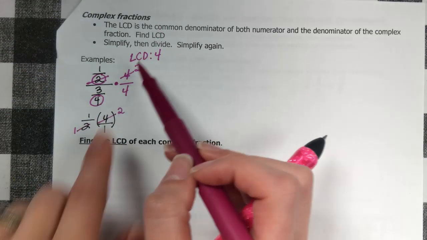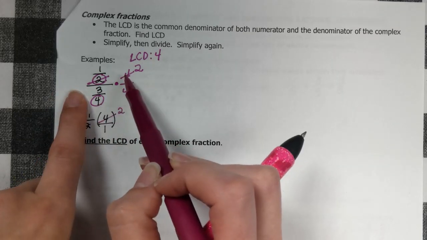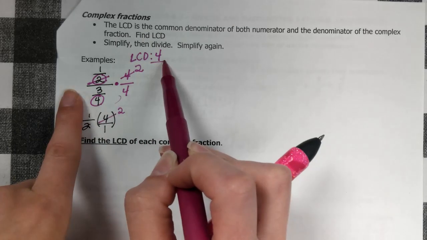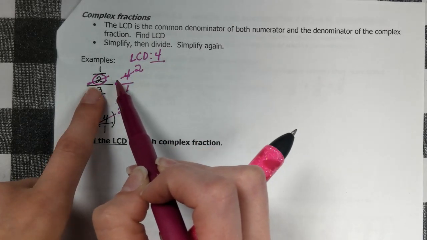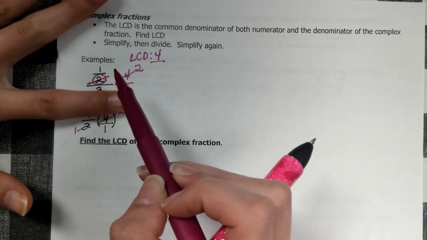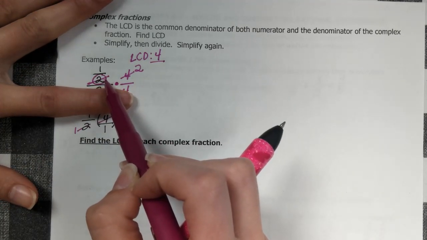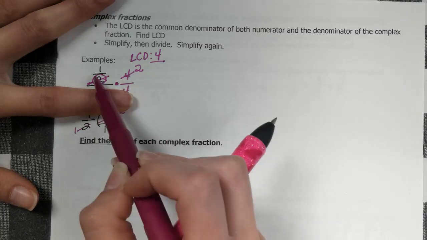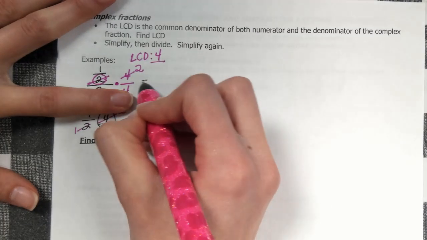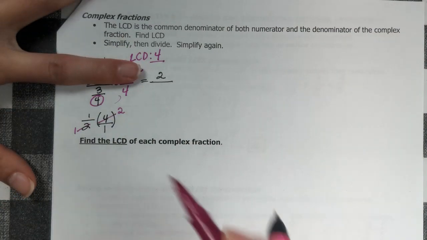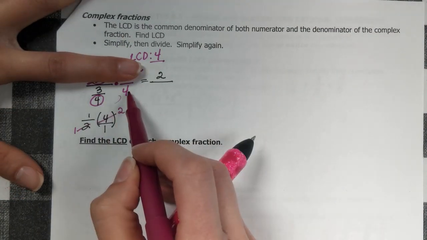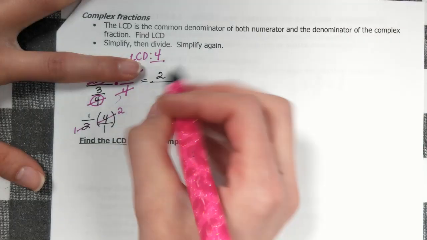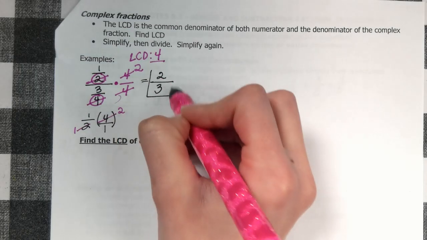Okay. So when you do complex fractions, you are multiplying the full numerator and the full denominator by that one LCD. And the reason being is it's going to cancel this little bitty mini denominator and it will cross simplify with this. Okay? So 1 times 2 is what? 2. Alright, now if I look at my denominator, I'm doing 3/4 times 4. What happens? The 4 cancels and I just have a 3. So my answer is 2/3.